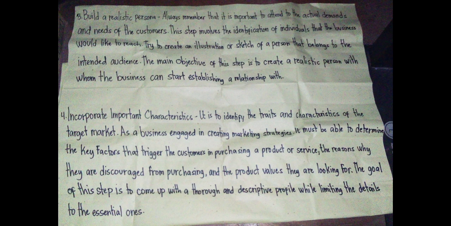So, by building a realistic persona, dapat mag-gain kag deeper understanding sa imong customers' needs, motivation, and preferences. This enables you to create targeted marketing campaigns, develop relevant content, and build stronger connection with your target audience.